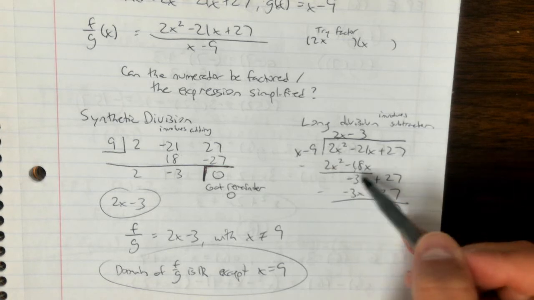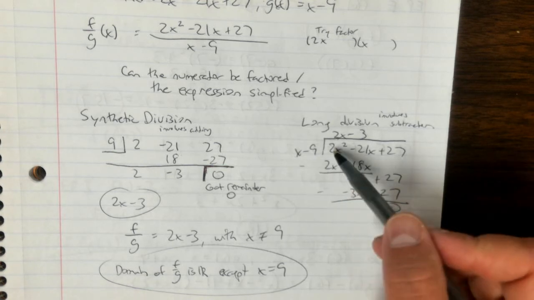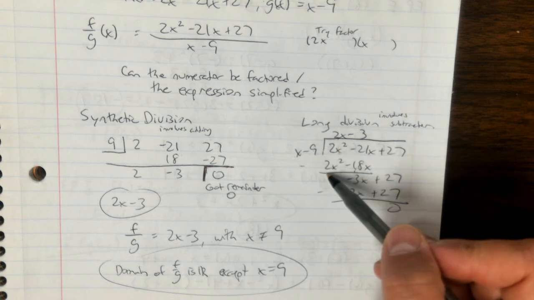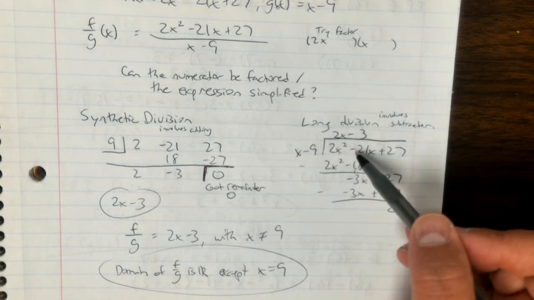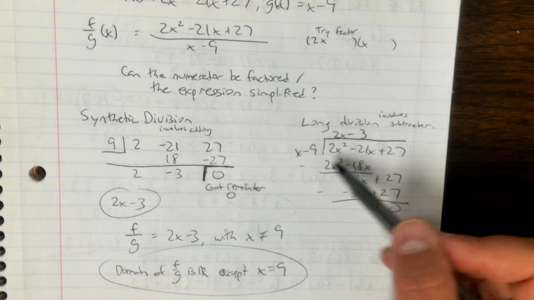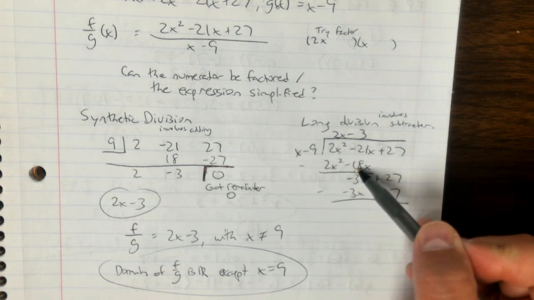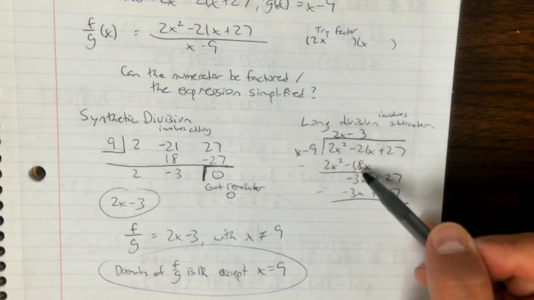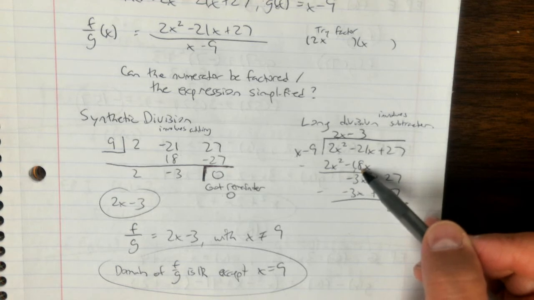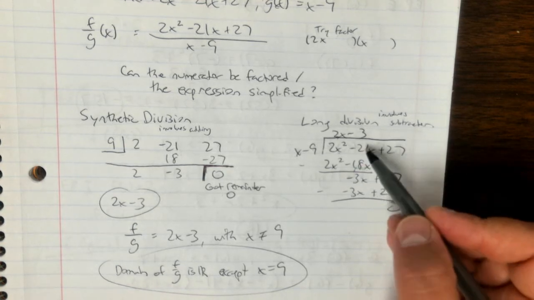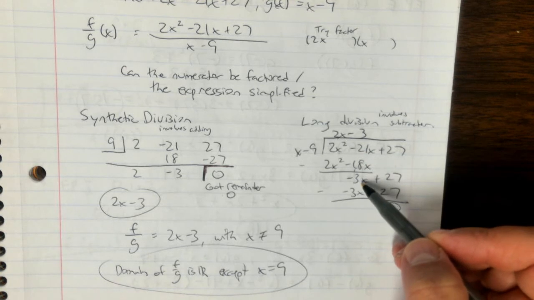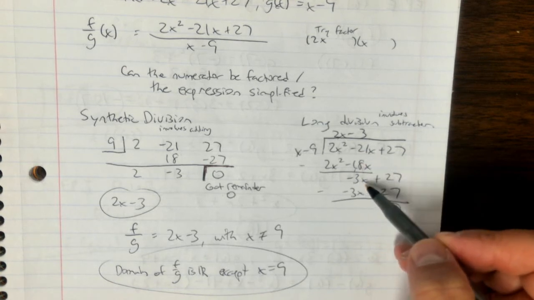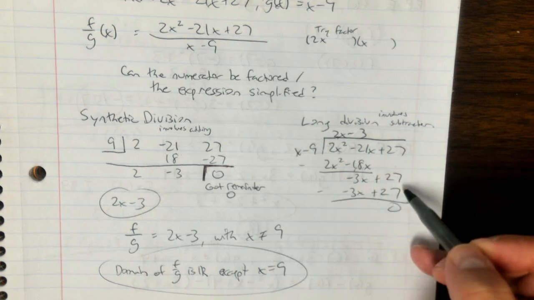So then you draw your line, you are subtracting, so these have to cancel out. This is the tricky part. You go negative 21 minus a negative 18, or plus 18. So that step right there is where a lot of students make mistakes. They would just say negative 21 minus 18 is negative 39. But you do negative 21 plus 18 and you get negative 3. So this will be negative 3x, and then bring down the plus 27.